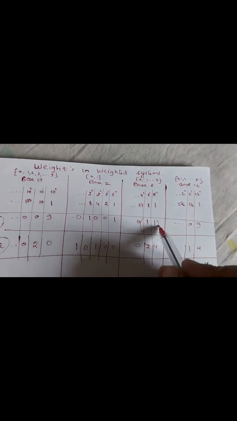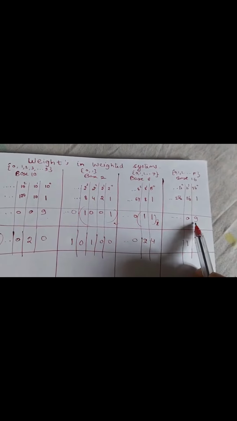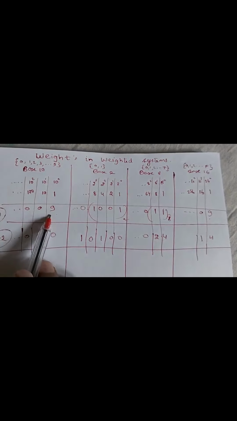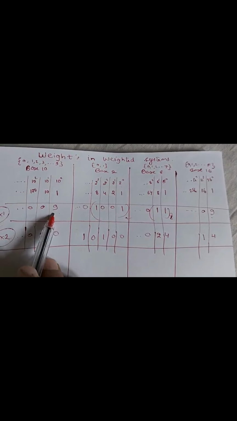In octal we will pick out 8 ones and 1 one, which will give you 9. So 9 is represented as 1 1 in octal. We'll write the number like this, and so on. One thing to note: 9 in hexadecimal is the same as it is in decimal.